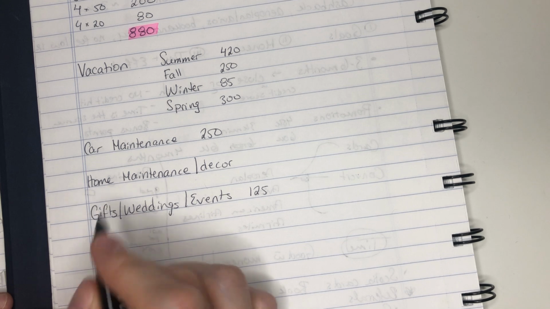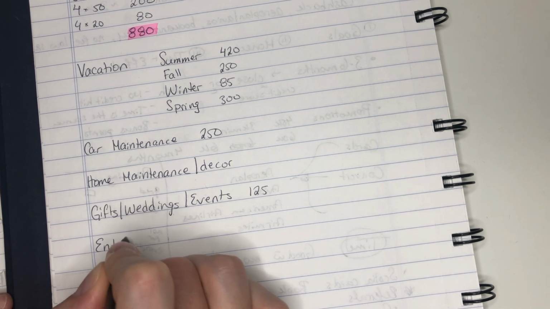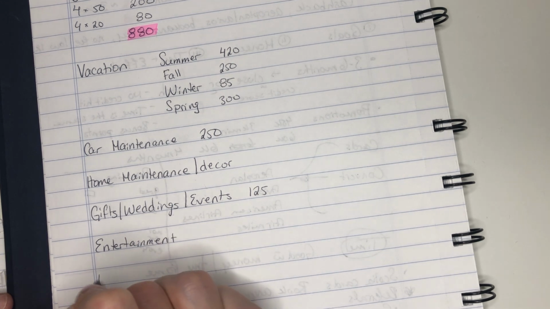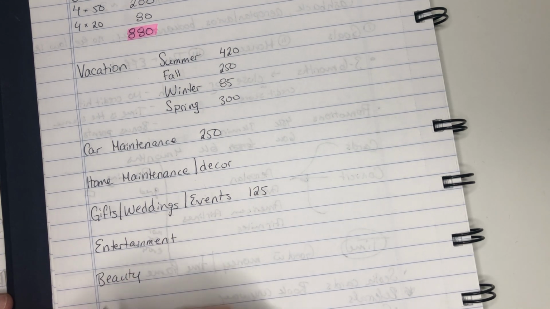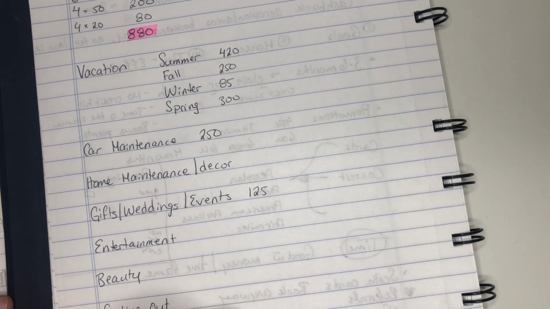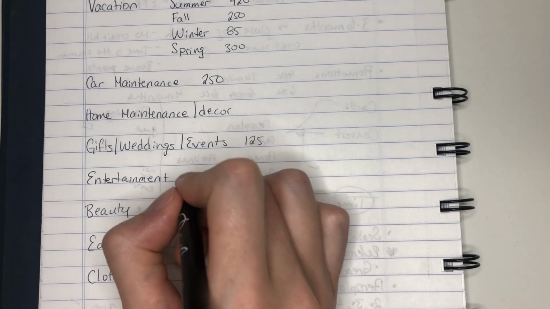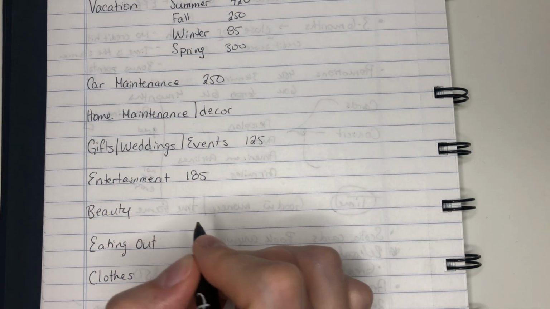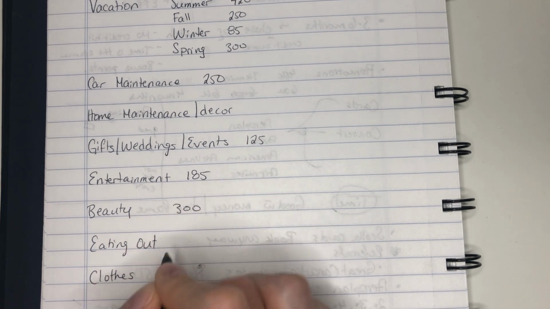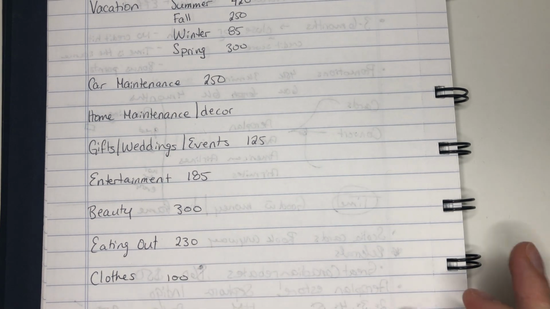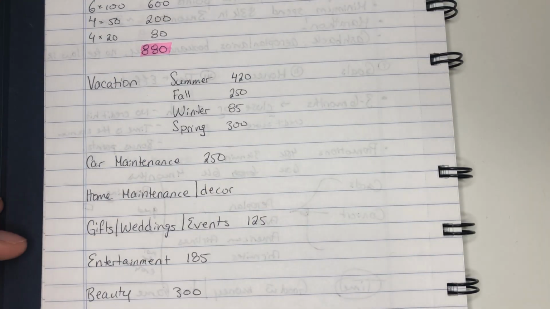So starting off with entertainment. And then we have beauty. And then we have eating out. And then we have clothes. In terms of the spending with each of them, entertainment is 185, beauty is 300, eating out is 230, and clothes is 100. So that was the starting amount before this video.